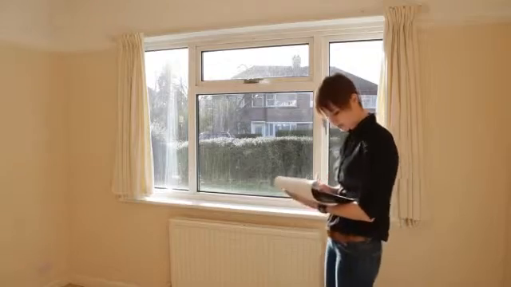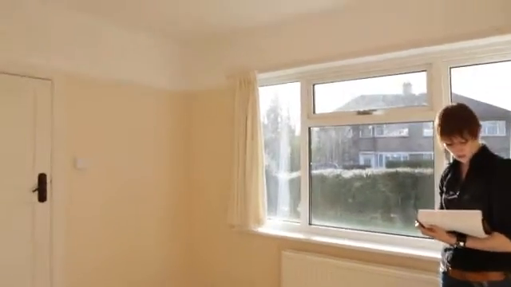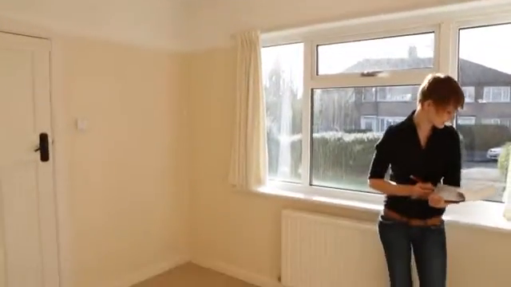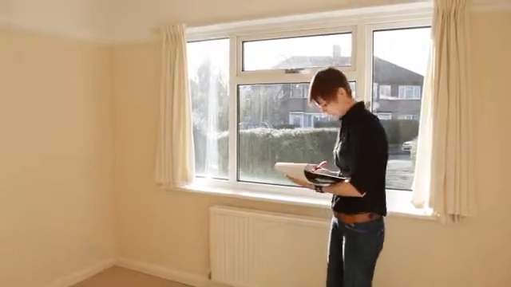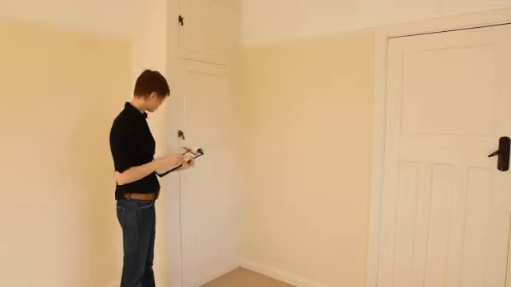Lighting, single ceiling pendants with bulb and no shade in working order, which is accurate. Switches and plugs, as fitted with white plastic faceplates intact. Accurate again. Got no electrical. Cupboards, one built in.